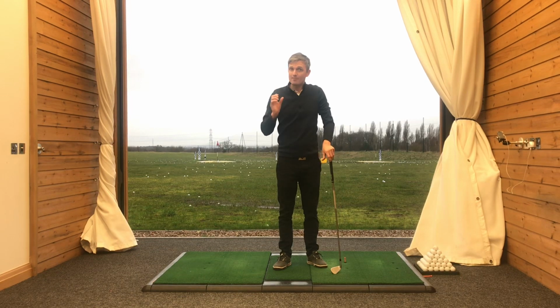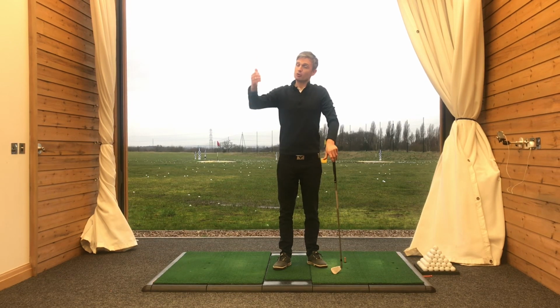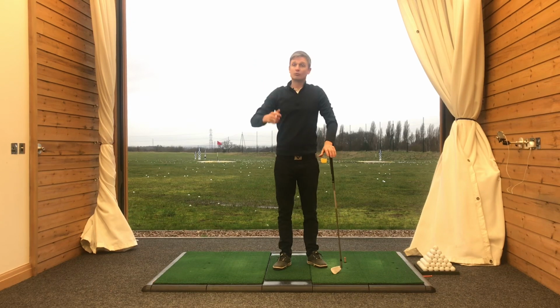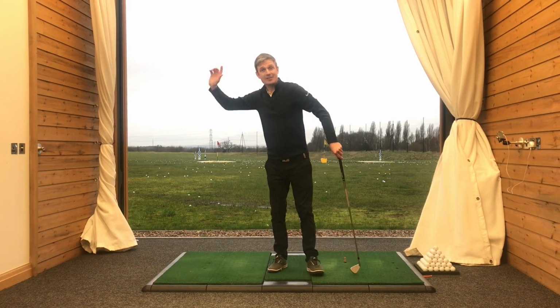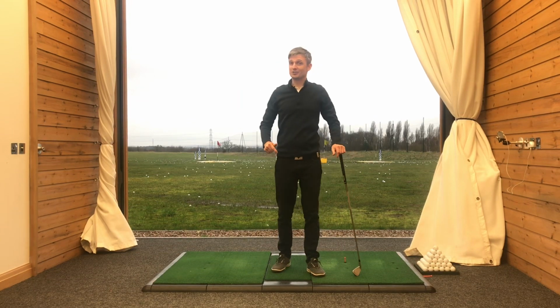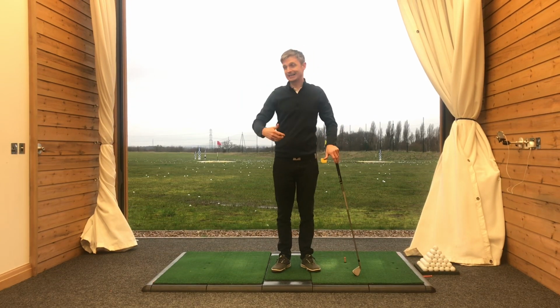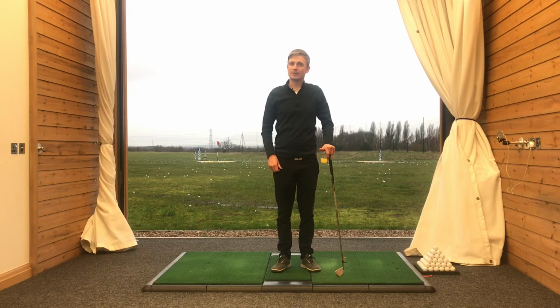So if you want to get more speed out of your golf swing, create the lag to begin with through the shallowing of the club and the clearing of the body, and then release those wrists as hard as you can to turn that lag, to turn that energy into club head speed. I hope that helps you out.